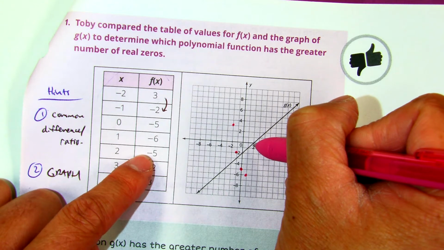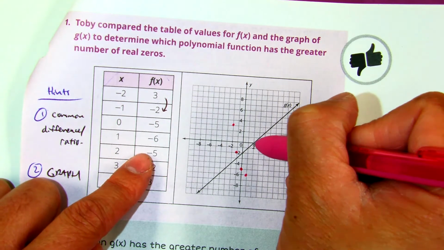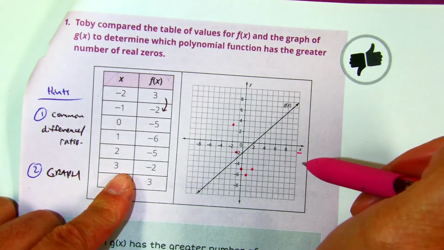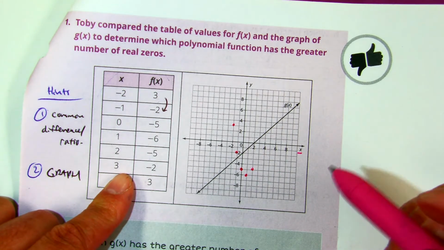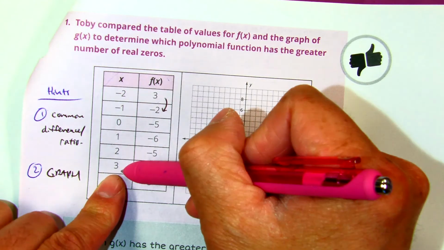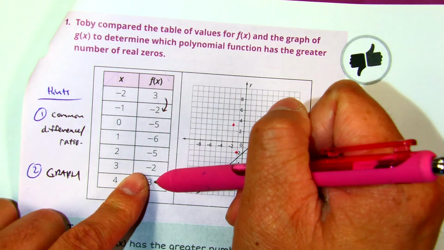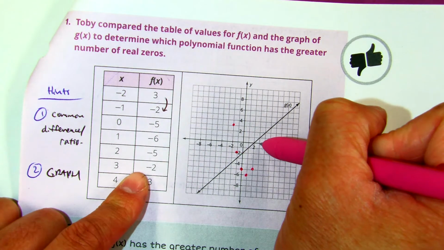Up or down? Remember, this is negative. Down. 3, -2. X values are positive. Right 3. Down -2. Right 3, down -2.